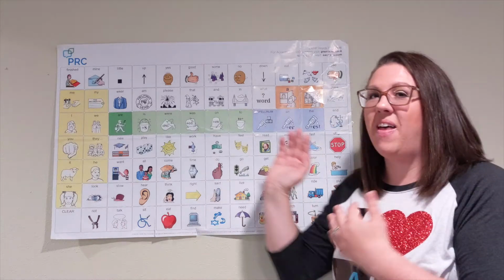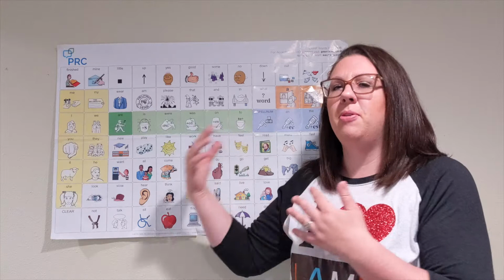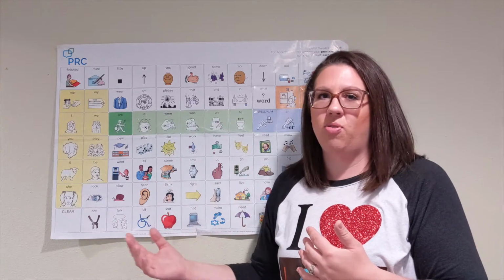So right there, I used that one word for a variety of communication functions, and that's the way it is for all of our core vocabulary words. We can use them to have so much power and control over our environment, the conversations that we participate in, as well as our communication partners and the types of relationships that we build with them by being able to use a variety of these core vocabulary words.